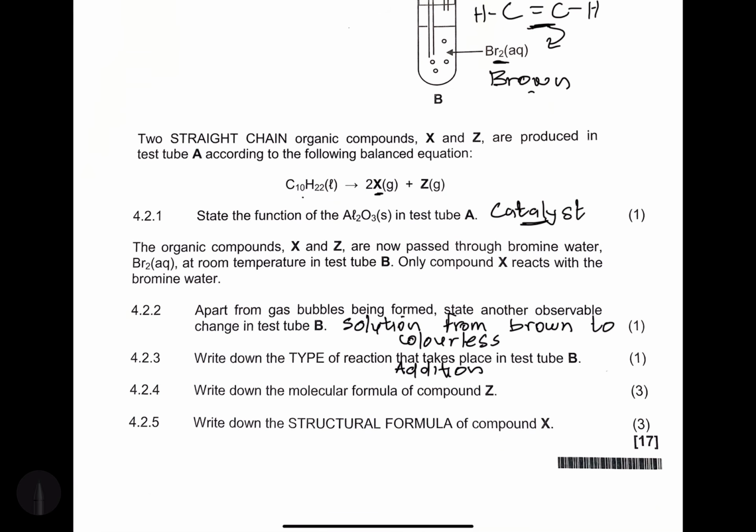And then they say to us, write down the molecular formula of compound Z. Now, think about it. If we're saying two of those, 2 times C2H4. So remember, we've got 10 carbons and 22 hydrogens in this case, right? So if I say, well, that forms C2H4, now remember, 2 times 2 would give me 4. So what should compound Z be in this case? I've already used 4 carbons. How many am I left with? I'm left with 6, okay? And I've used 2 times 4 hydrogens. I've used 8 hydrogens, right?